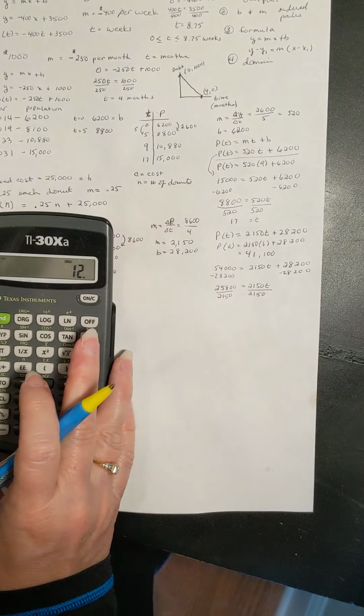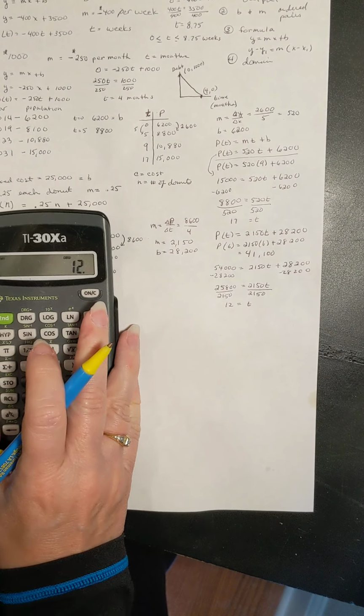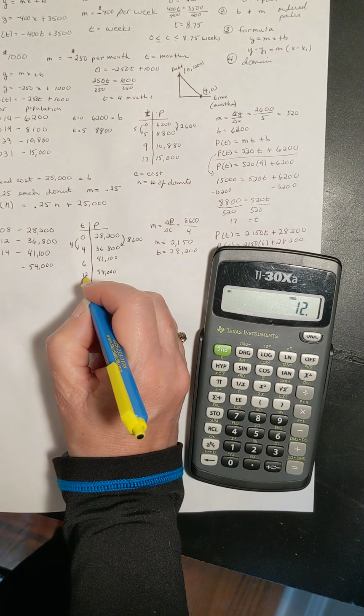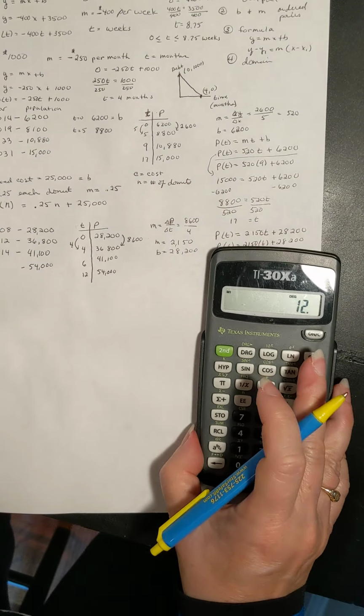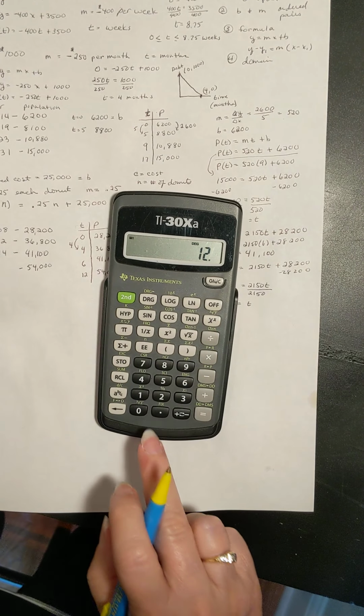And that gives you 12. So again, the time here would be 12, but remember, I have to add that to 2008, so it's going to take 12 years for it to reach that population.